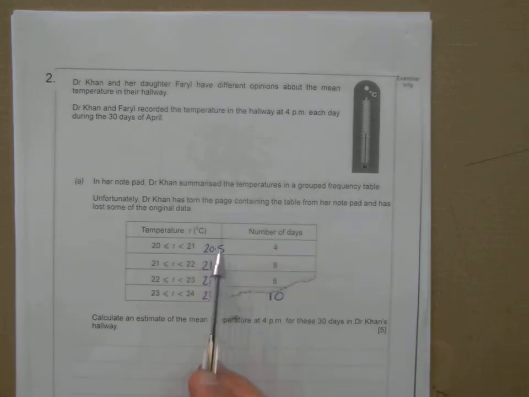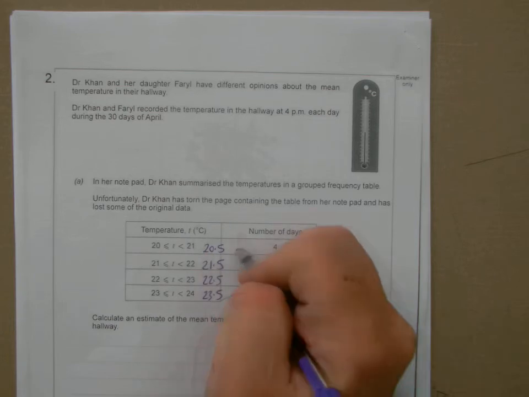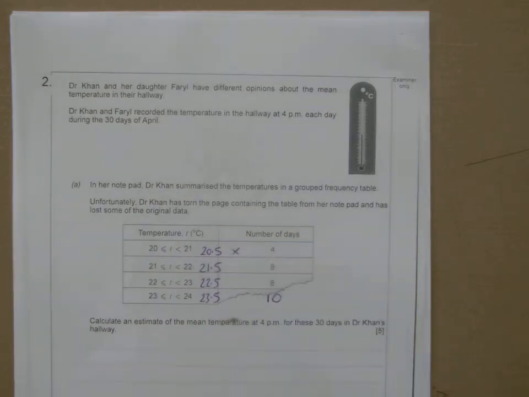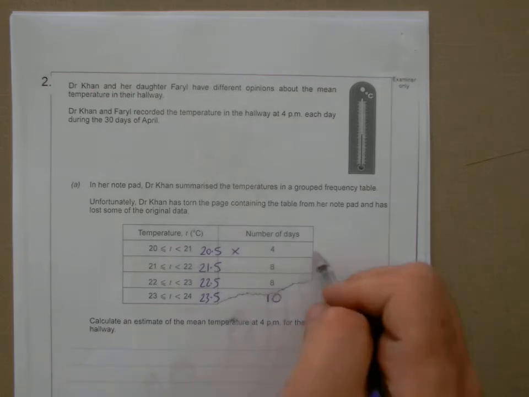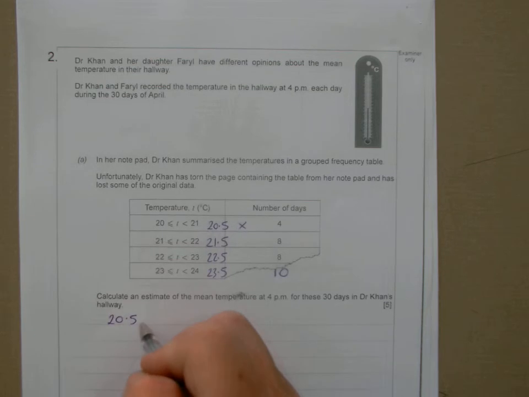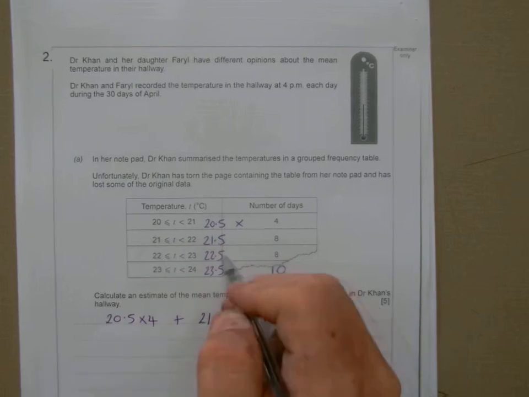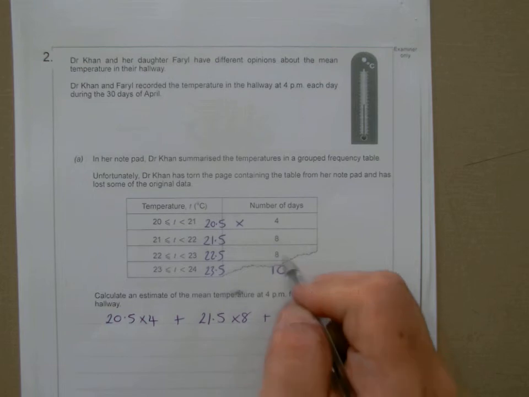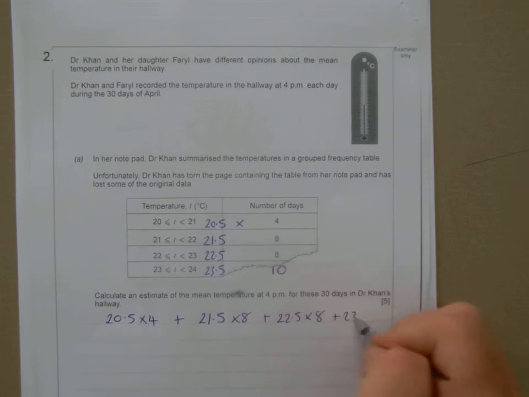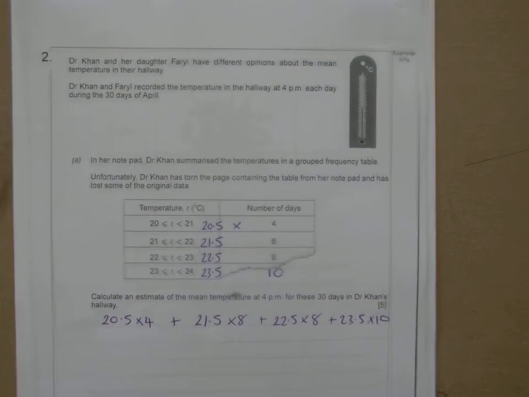So we've got 4 days where the temperature was 20.5, and we can multiply them. You can put the answer here or do your workings down here. We have 20.5 for 4 days, so 4 lots of them. 21.5 was for 8 days, 22.5 was for another 8 days, and then 23.5 for 10 days. That's working out the total of the temperatures.